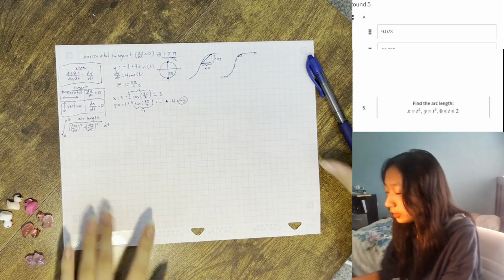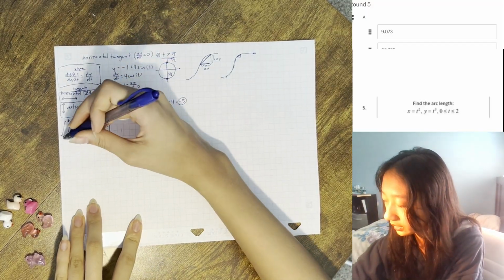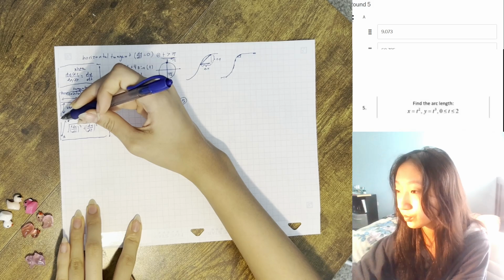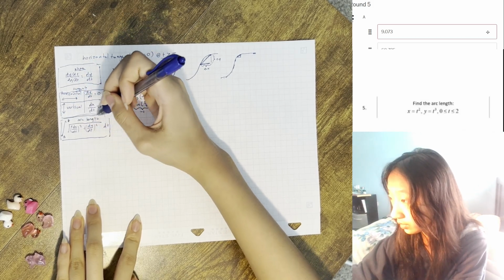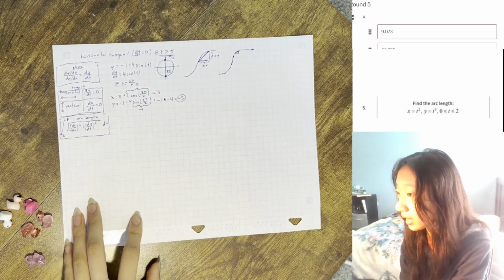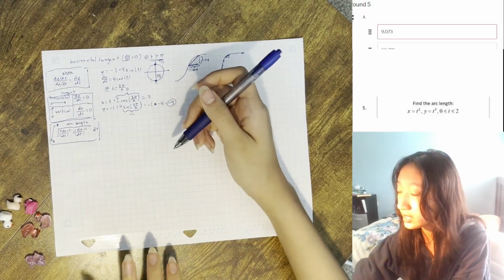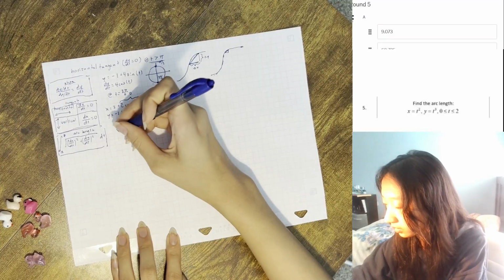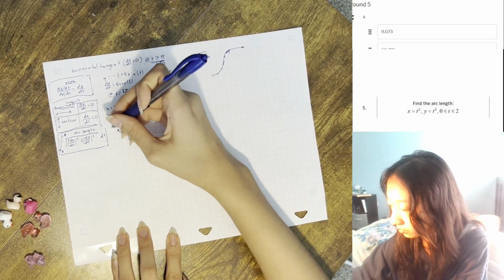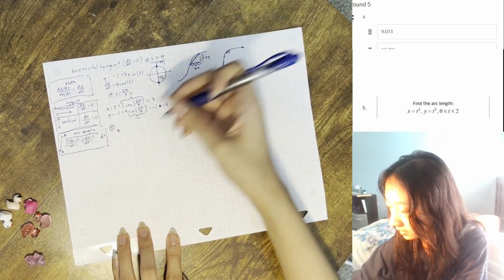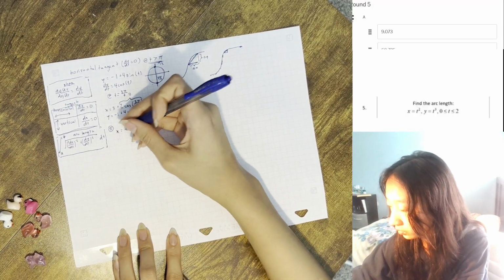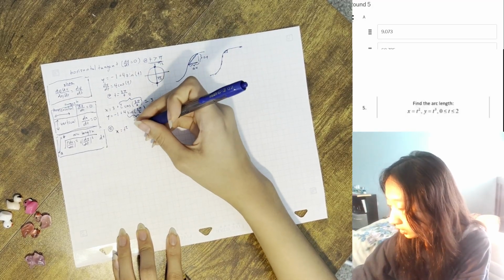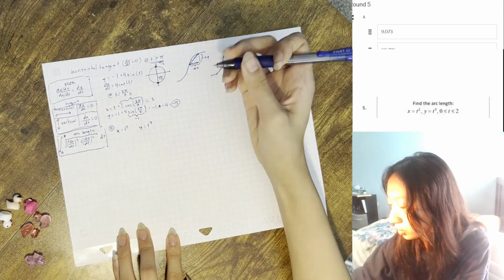In the meantime, though, we got this formula. Okay, let's try actually using it. So we're going to try with this A. Let's see. We get x is equal to t squared. I'm going to write that we're doing round 5 here, by the way. x is equal to t squared, y is equal to t cubed.